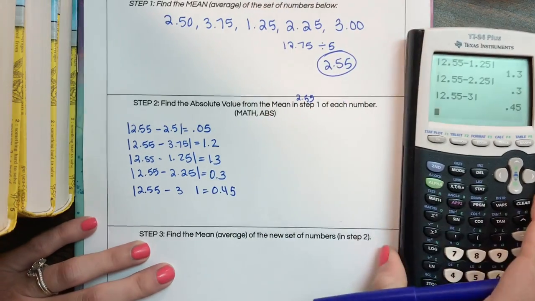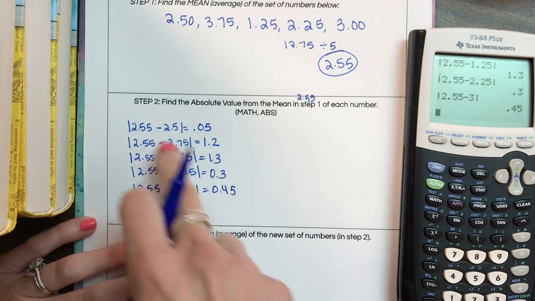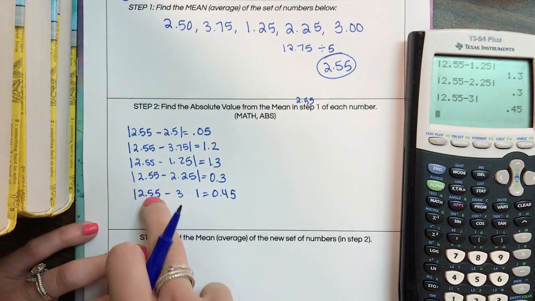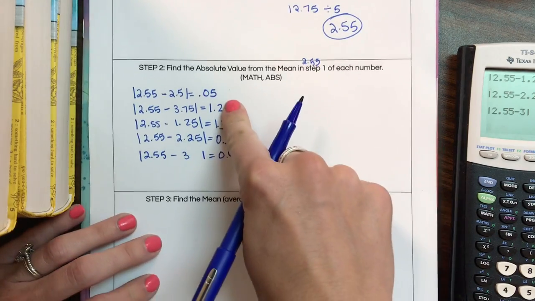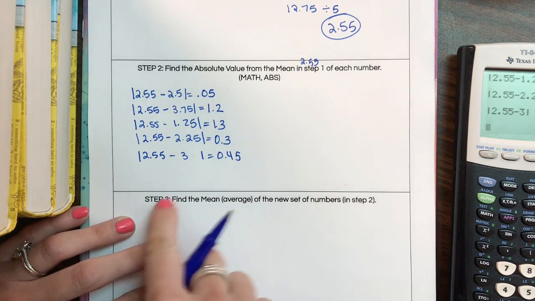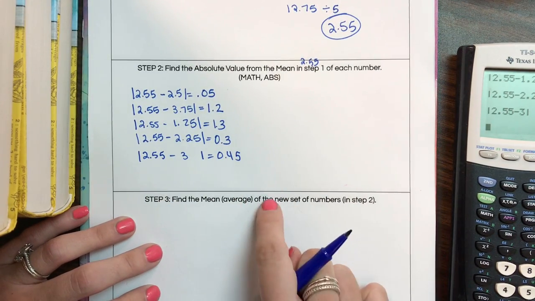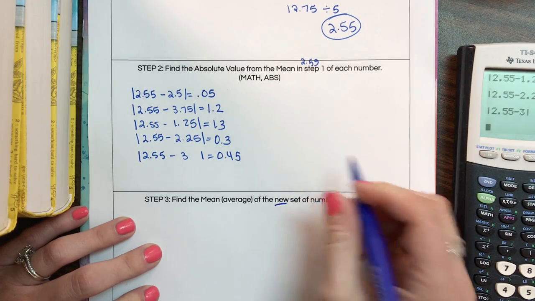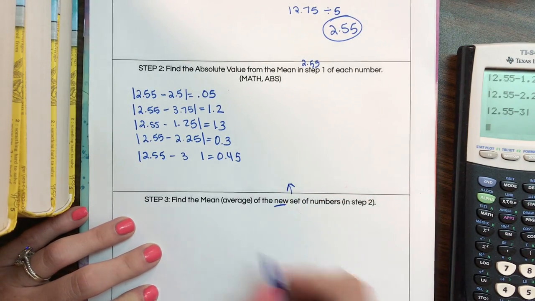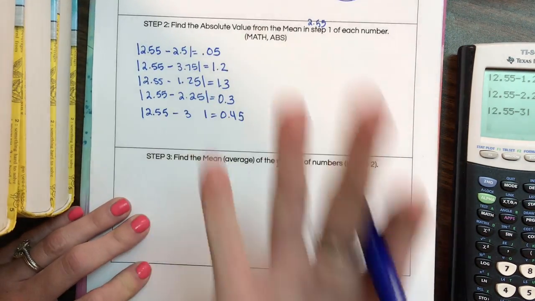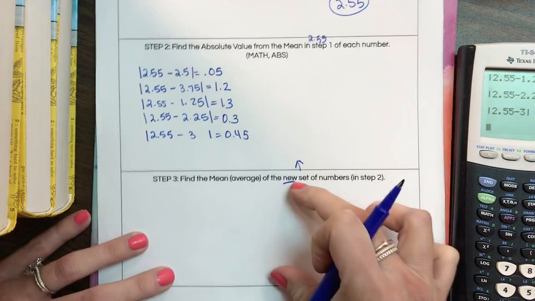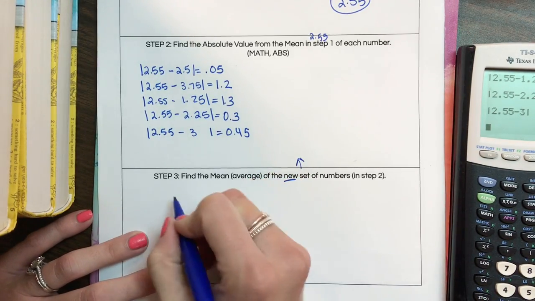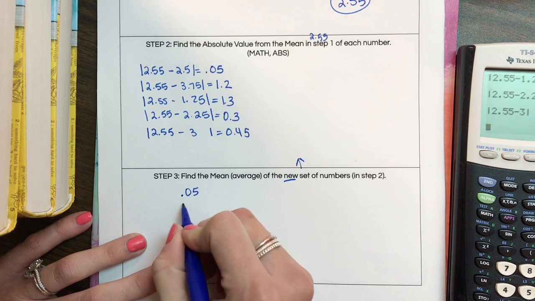Okay, so now I have a new set of numbers. I subtracted every number up here from my mean. I got a new set of numbers. These are what I'm going to use in this last step. So find the mean or the average of the new set of numbers. You don't have to do this if you get more comfortable with it. I'm just writing it down so you can see what each step needs to look like. So 0.05.